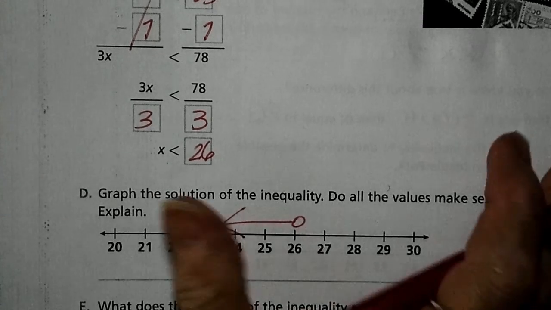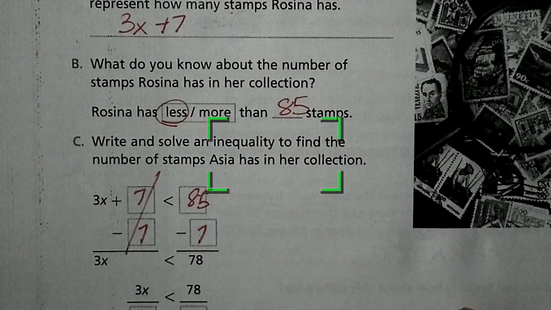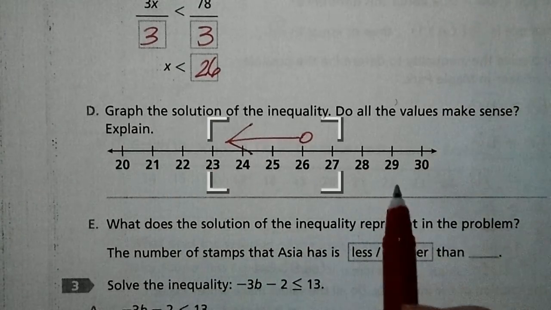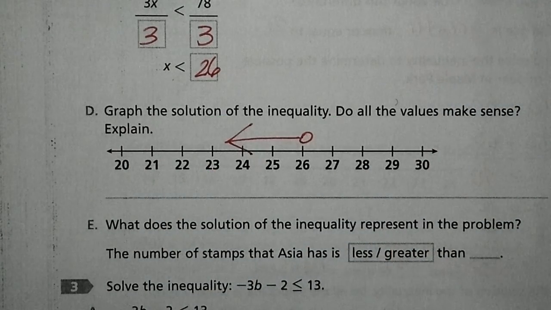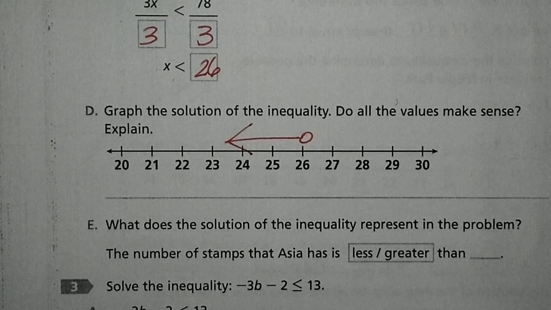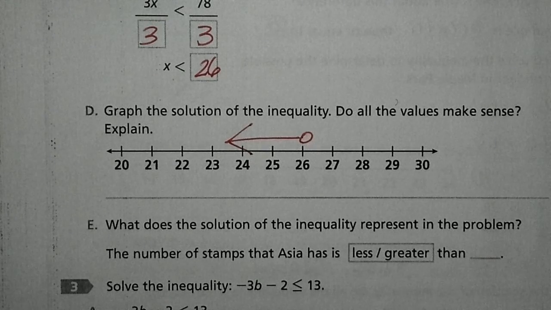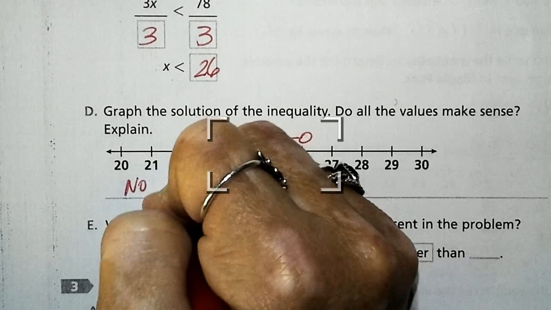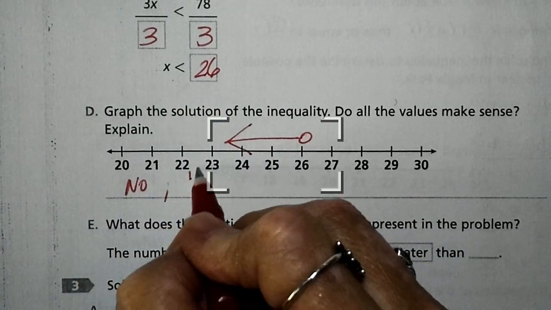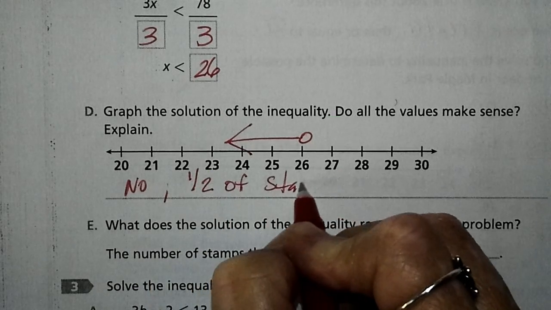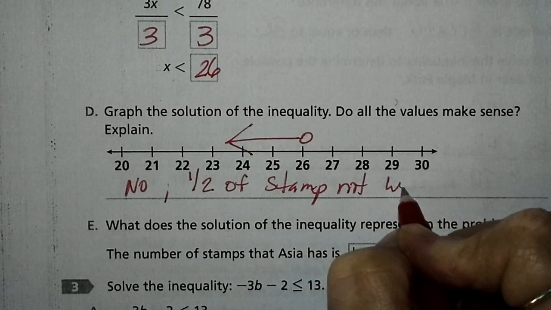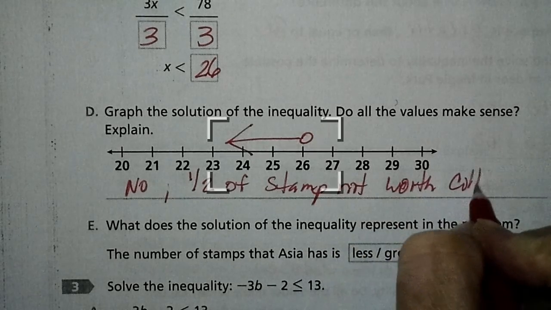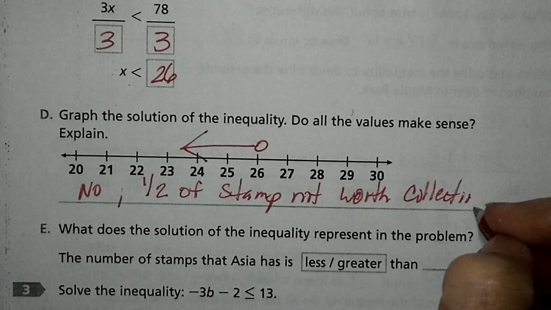All right. So what are we talking about? Stamps. So can we have half a stamp? No, you can't. You can cut it in half, but you're not going to be able to use it on mail. Exactly. Yeah, we can have half a stamp, but is it going to be worth anything? Is it worth collecting? Nope. So we're going to say no. So they don't make sense. Half of a stamp not worth collecting.